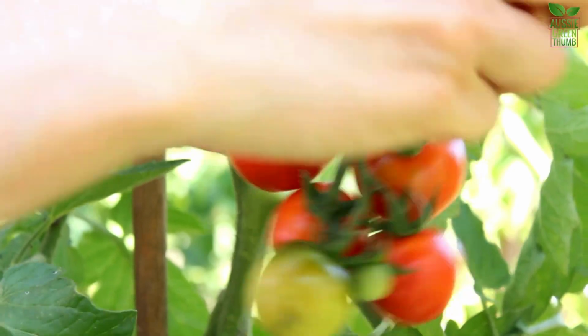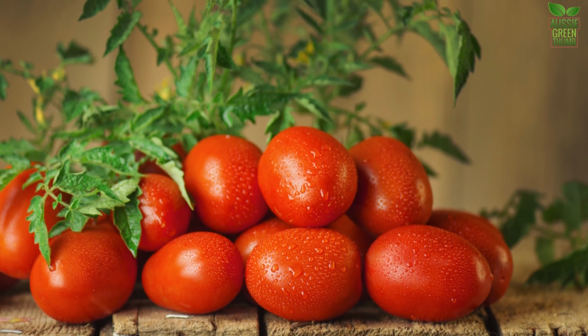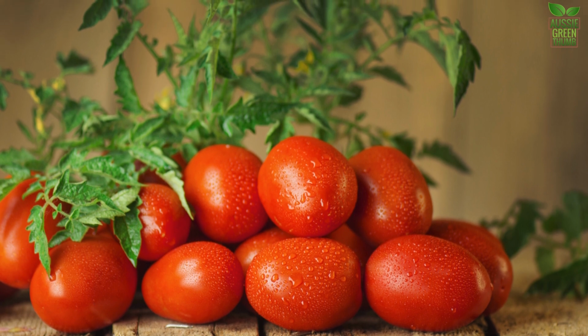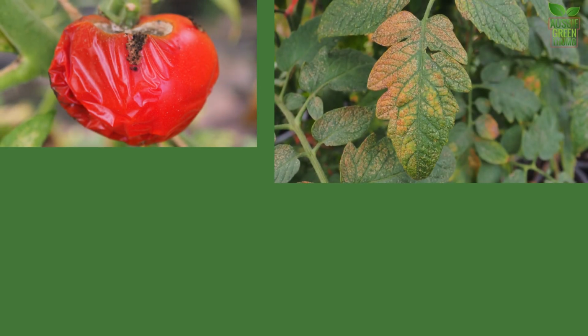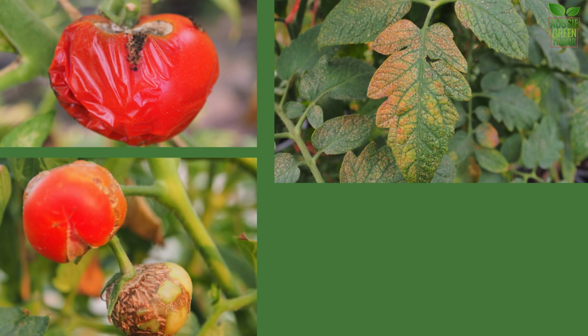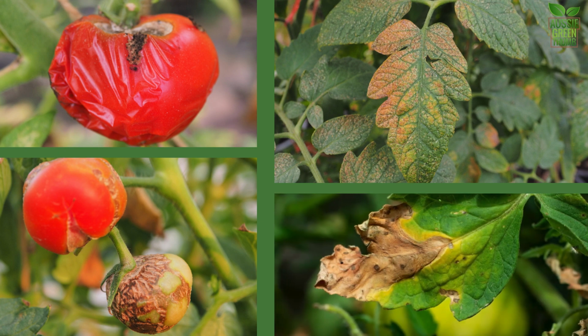Thinking of growing tomatoes in your garden? Tomatoes are one of the best plants to grow. They're juicy, delicious, and perfect for all kinds of dishes. But what if your plants suddenly develop problems like spots on the leaves or wilting stems? These issues can quickly take over, turning your garden dream into a disappointing harvest.